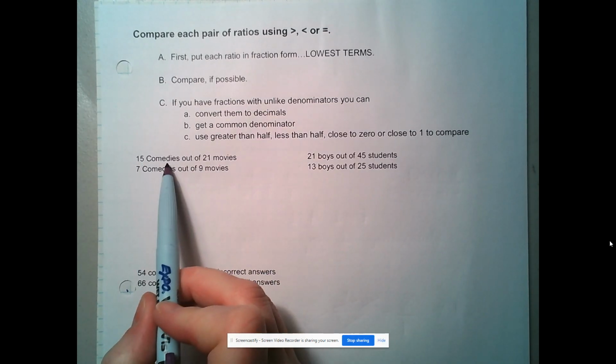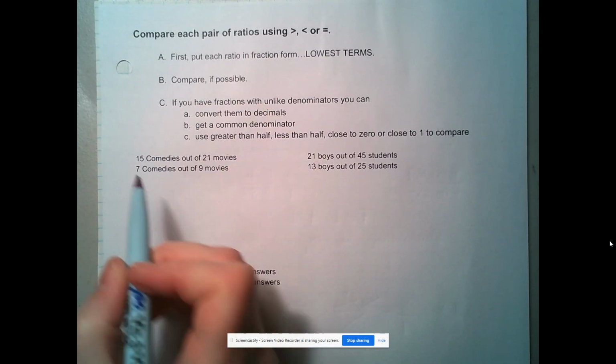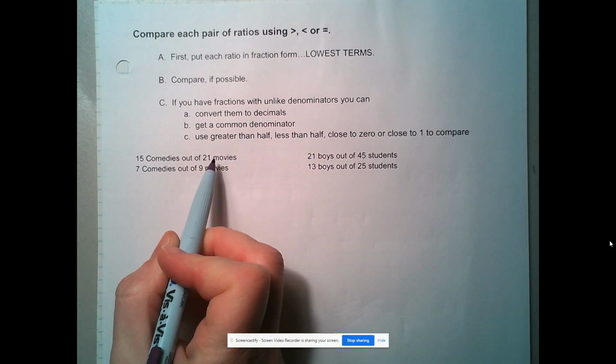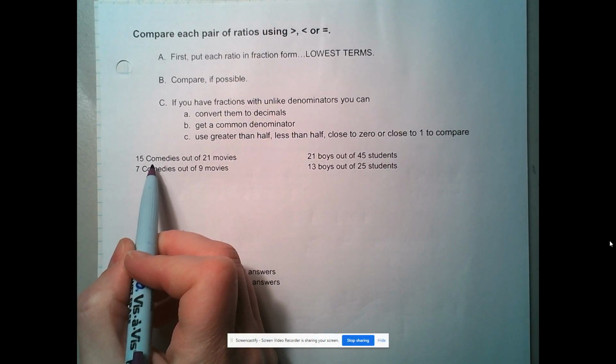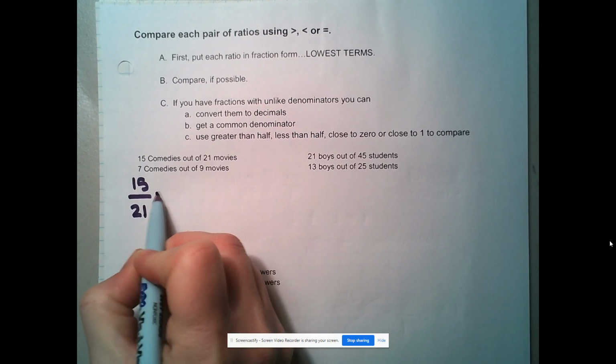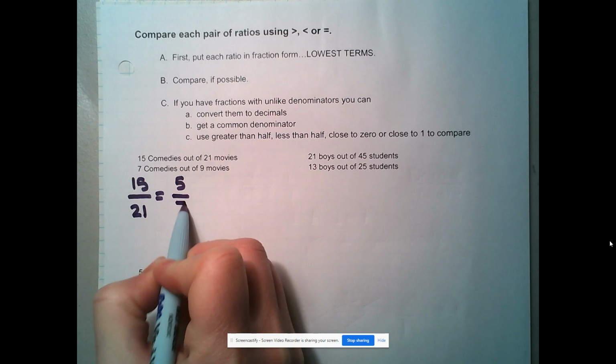So 15 comedies out of 21 movies. So let's say, right, comedies and movies. Comedies is a type of movie. So this is something that we count. It's discrete. So we would say it's a 15 to 21 ratio. I can put that in lowest terms, 5 to 7.